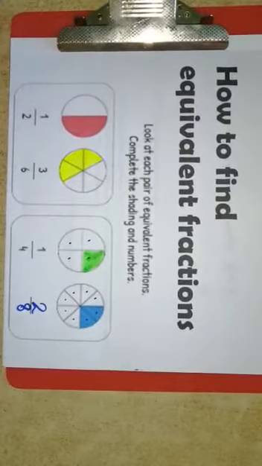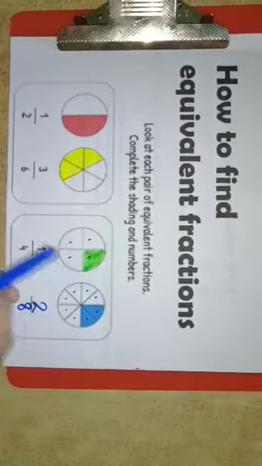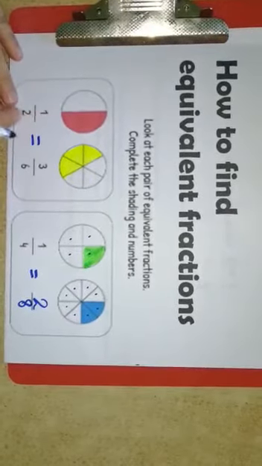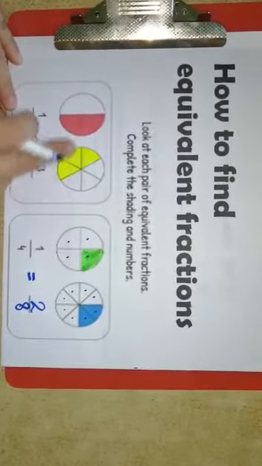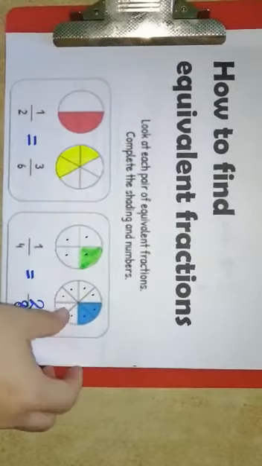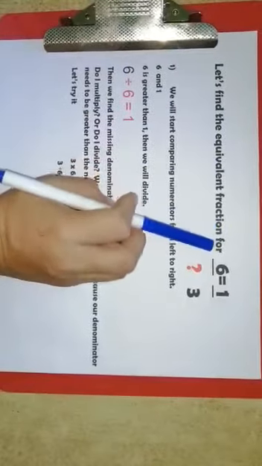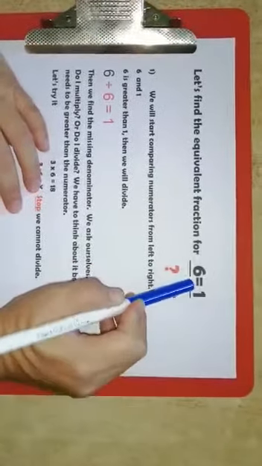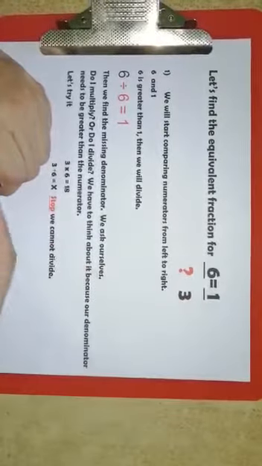Okay, now if we compare 1/4 and 2/8, they are the same using the illustration, and 1/2 and 3/6 are the same using the illustration. Now we are going to find the equivalent fraction for 6 over a missing denominator equal to 1/3. This is the equivalent fraction.